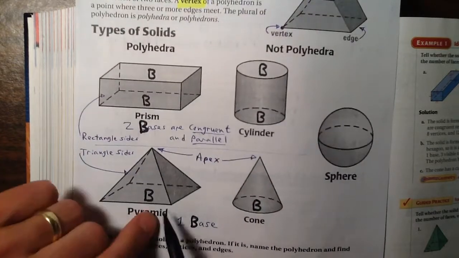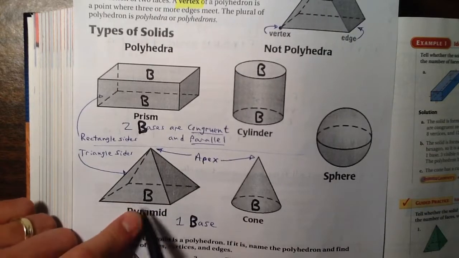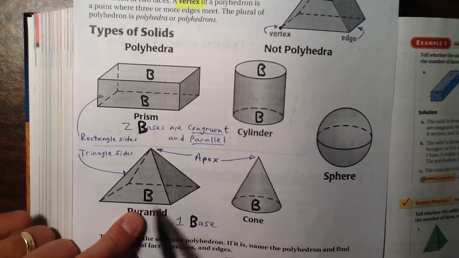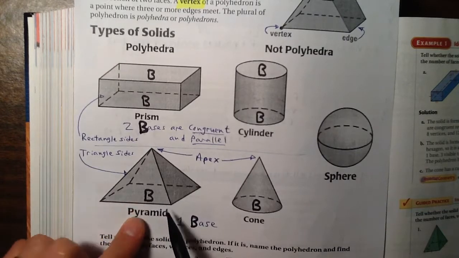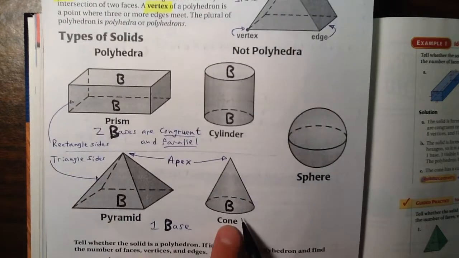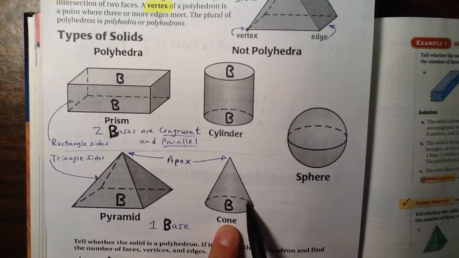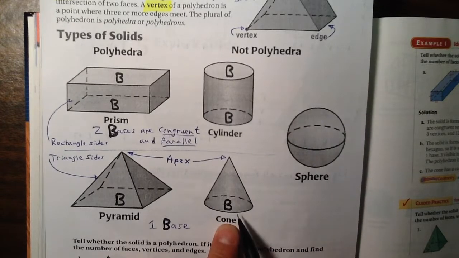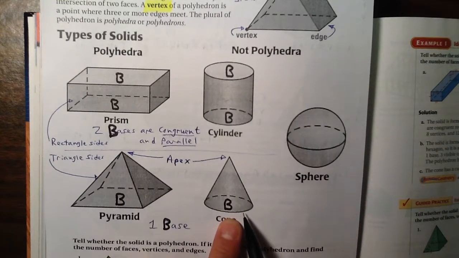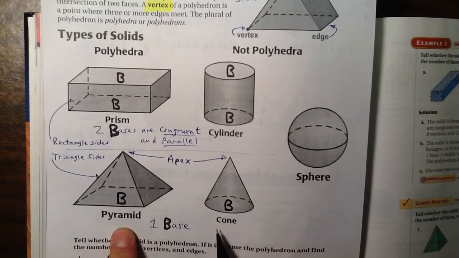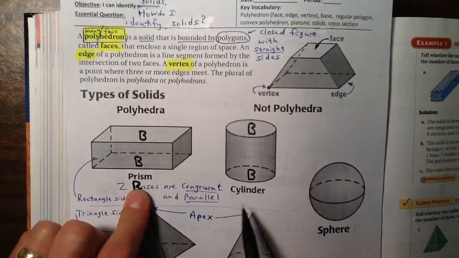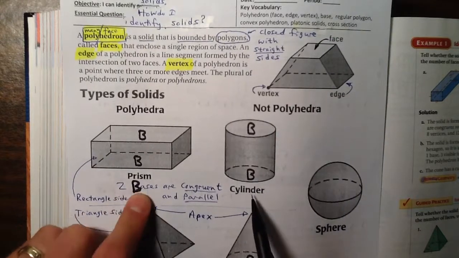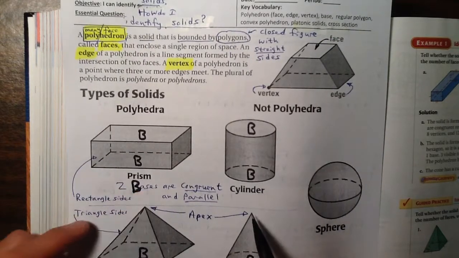Maybe we can look at the pyramid first of all, and obviously there's one base to this pyramid that it is sitting on. It's even more obvious with a cone. There's only one surface that you could sit this thing on. So both the pyramid and the cone have one base, whereas the prism and the cylinder have two bases.